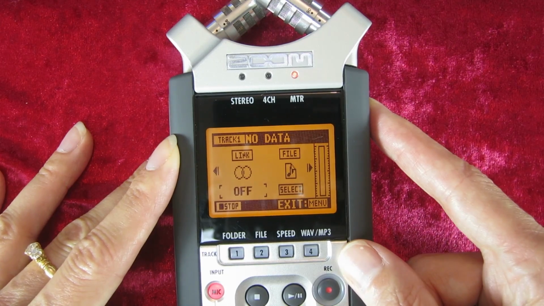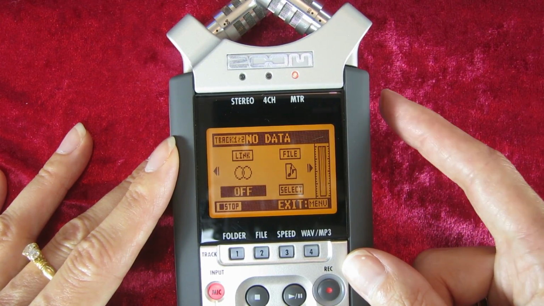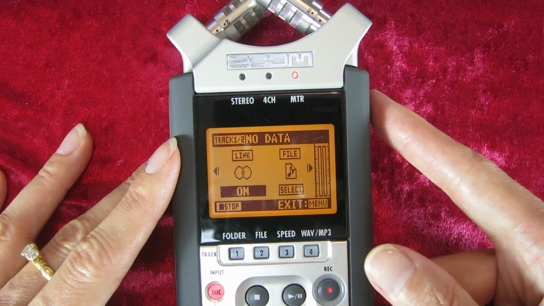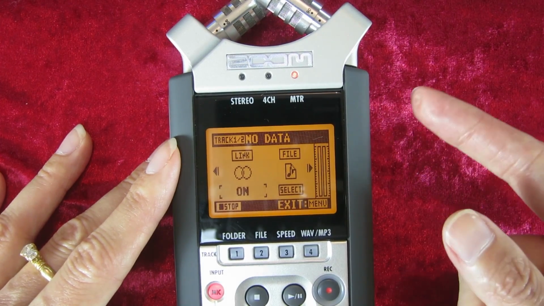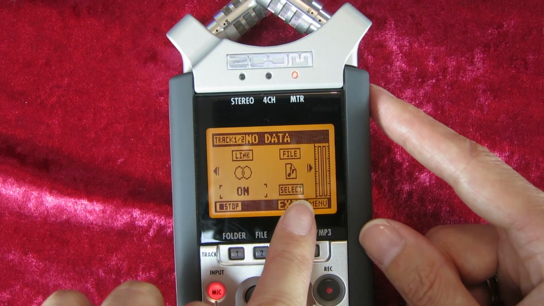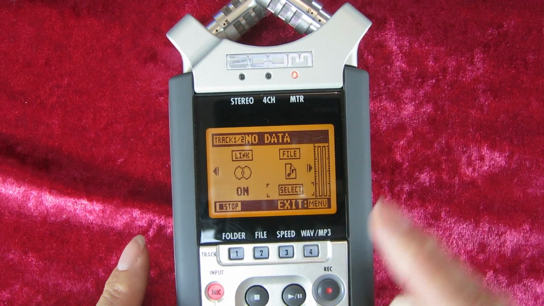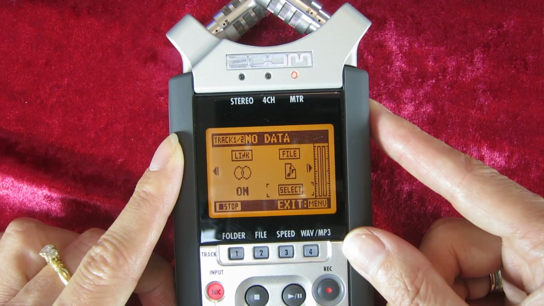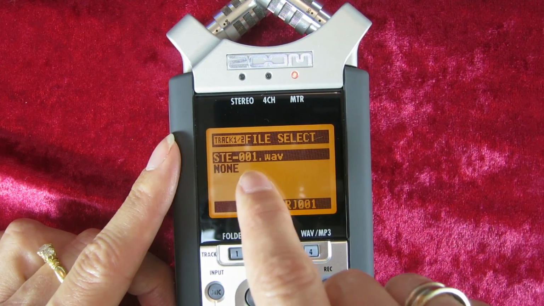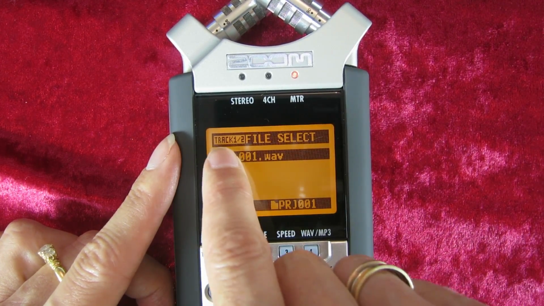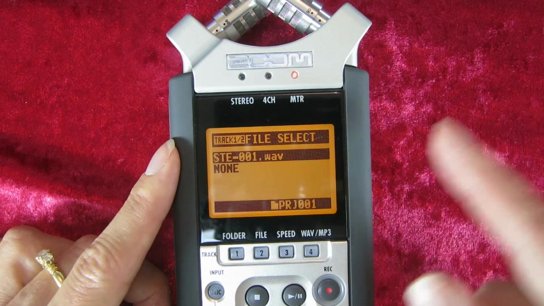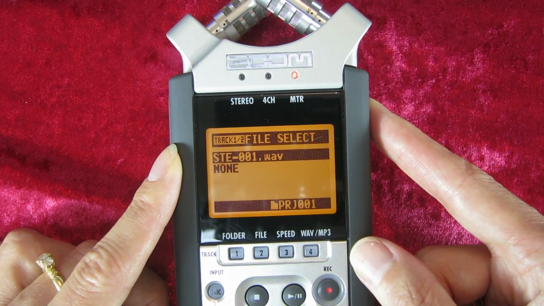So you press in the scroll wheel, move the scroll wheel up until you've got on selected, press in the scroll wheel to confirm. Right, now we can go over to File now. So move the scroll wheel over till that's highlighted, press in the scroll wheel. There you go, now my file's showing. Okay, so now you can see track 1/2. Okay, so I can select that by pushing it on the scroll wheel.